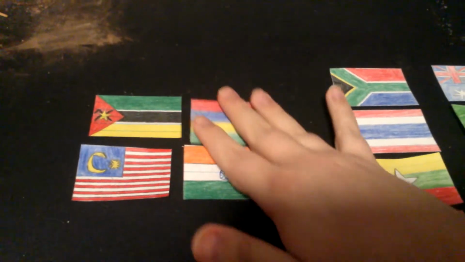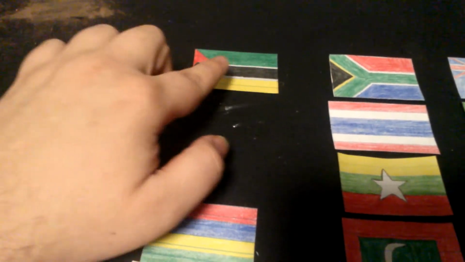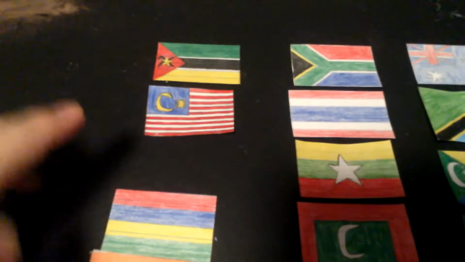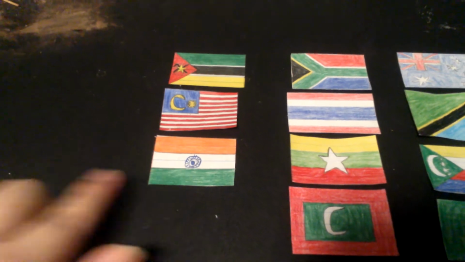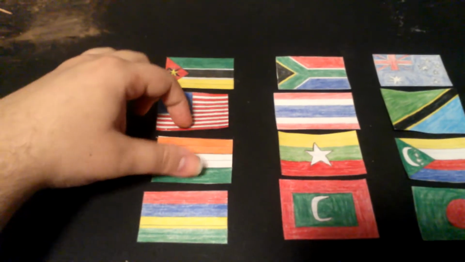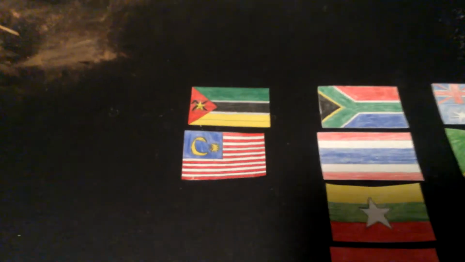So Mozambique tops this group on 9 points. I got white out on my desk. Malaysia comes in second on 6 points. Host nation India, it's not enough. 3 points and out. Mauritius in last on 0 points. So India and Mauritius are out. Mozambique and Malaysia go through.